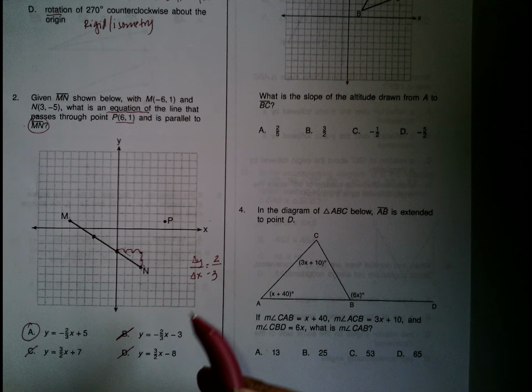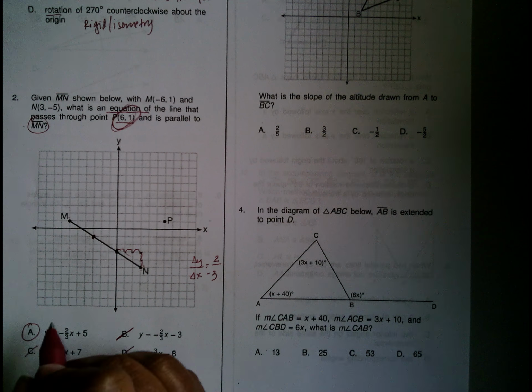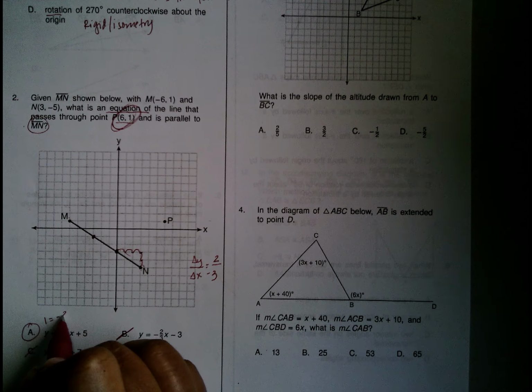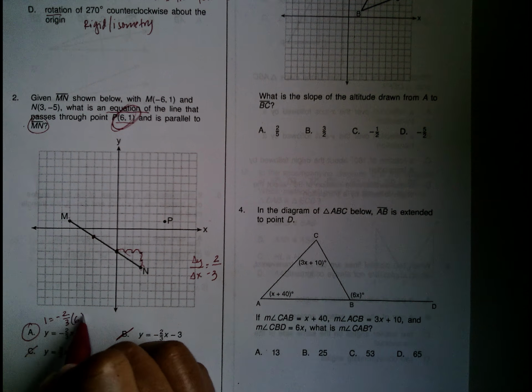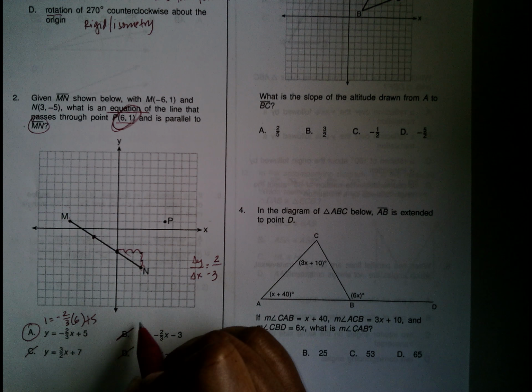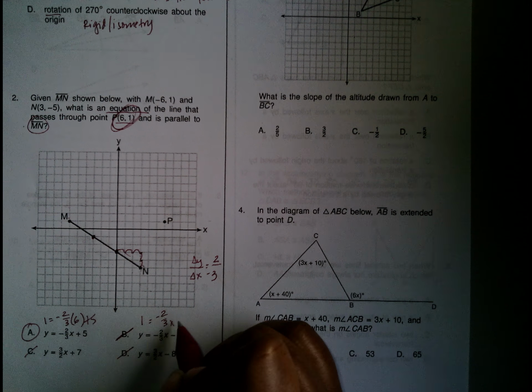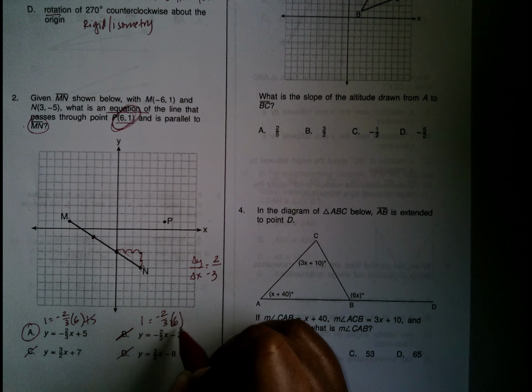So if you take this point, it passes through this point, you could plug in the 1 for y and then 6 for x. We're testing this point here, and see if it makes the statement true. Which of the statements does it make true? Okay, 2/3 x or 2/3 6 minus 3.